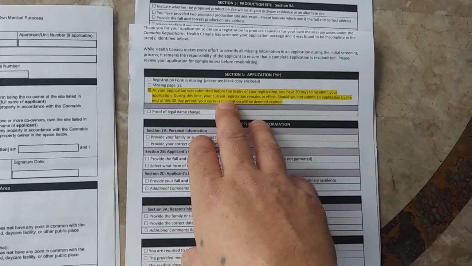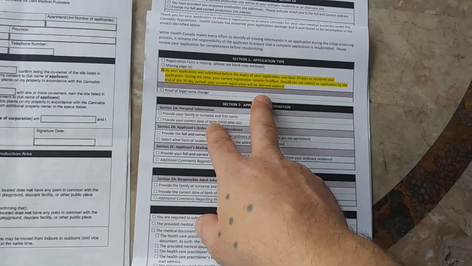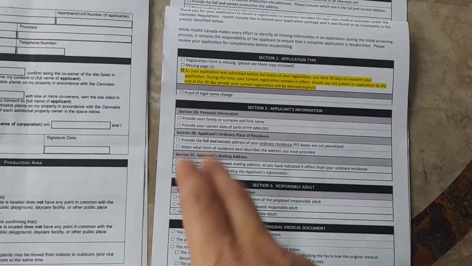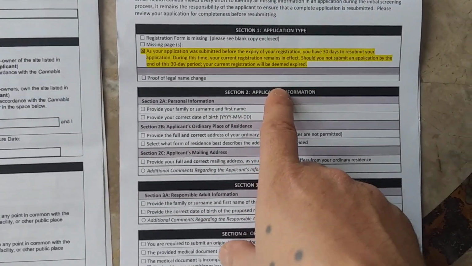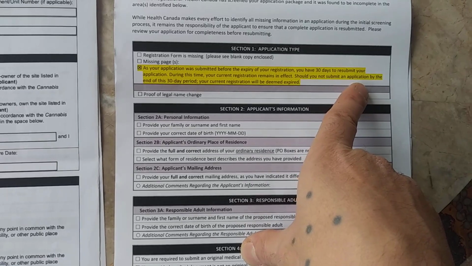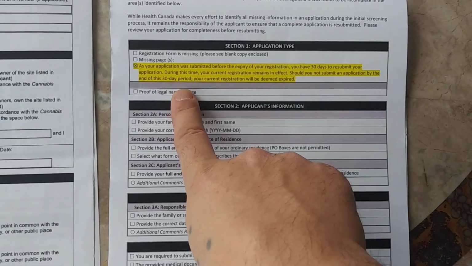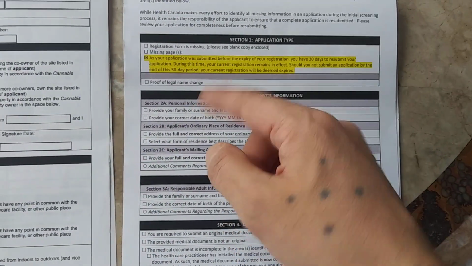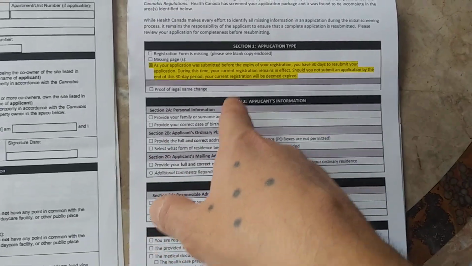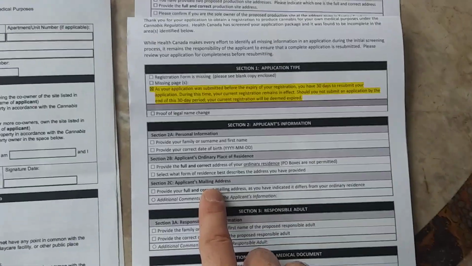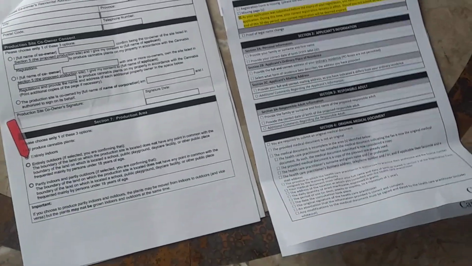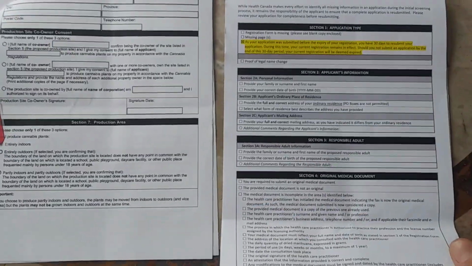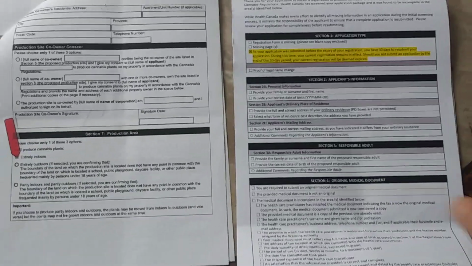So basically, as soon as you get it in the mail, you're already down a few days. You've got to figure out what went wrong, how it went wrong, and get it back out to them as soon as possible. Okay, because should you not submit an application by the end of that 30-day grace period, your registration is deemed expired, and you would just have to start a new application, is all. It doesn't mean you'll never get it, right? You would just have to start a new application, just another headache, right?